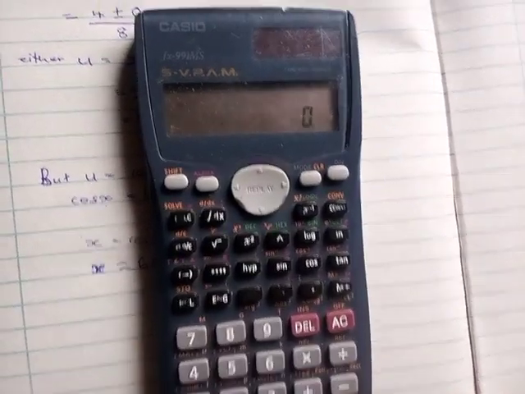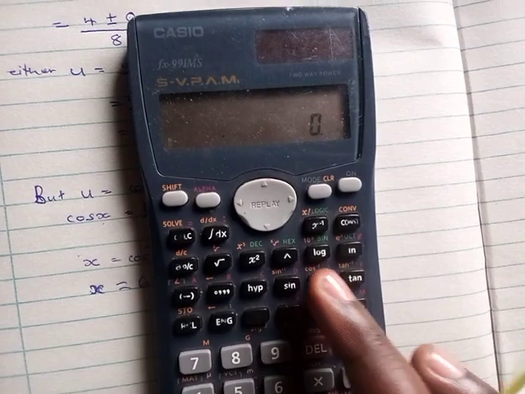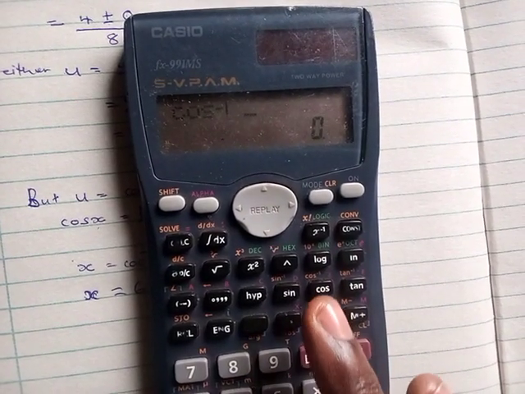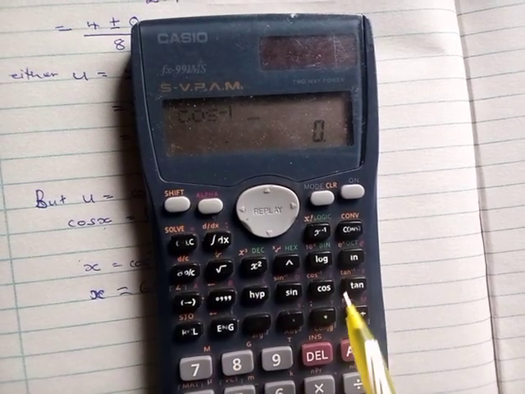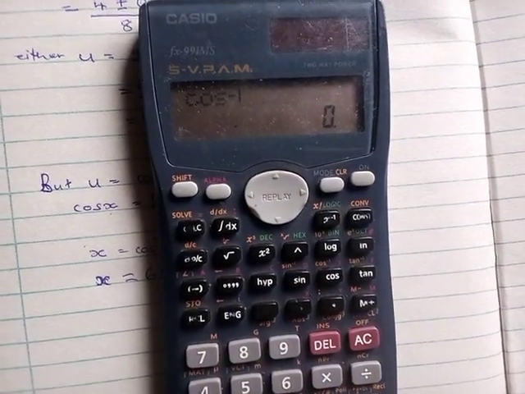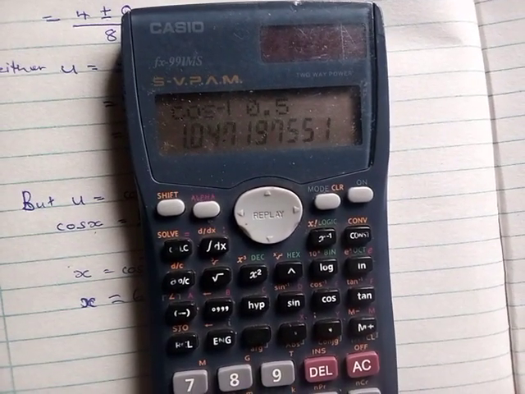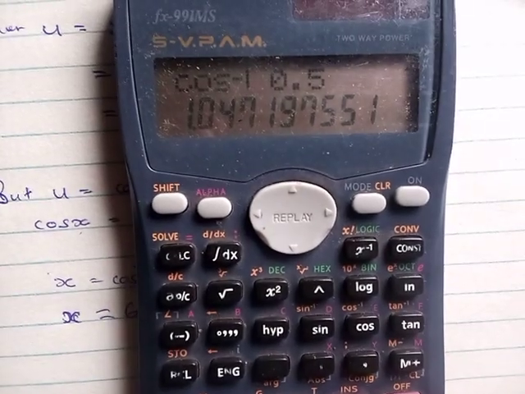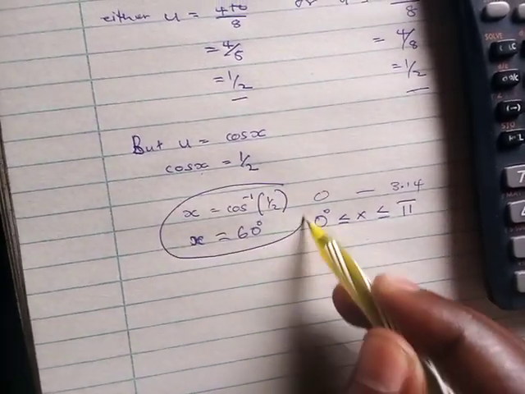So I put shift, cos inverse. Cos inverse is up here, so you say shift, then you press cos. It brings cos inverse. Then I put 0.5. And then it gives the answer as 1.047. So the degree mode doesn't give you the right answer.